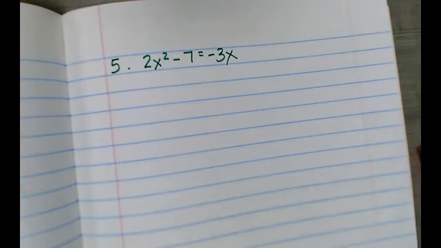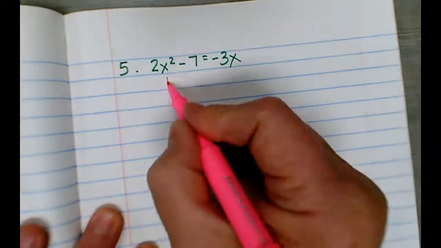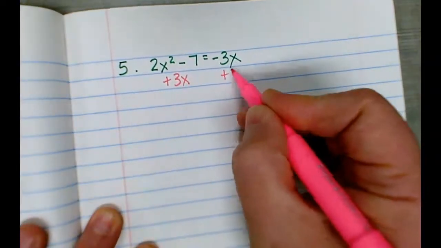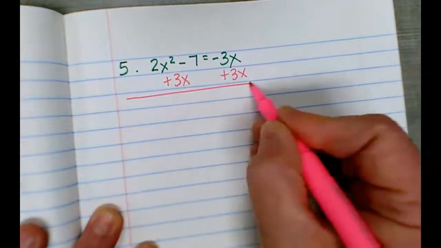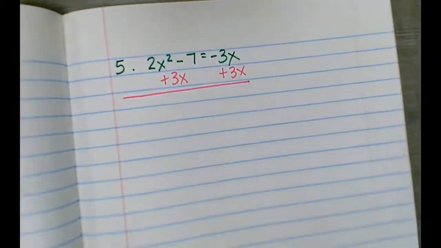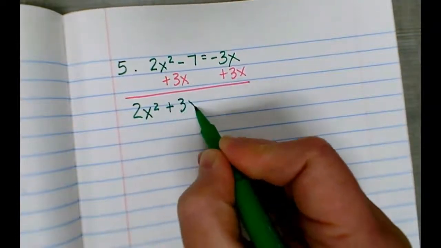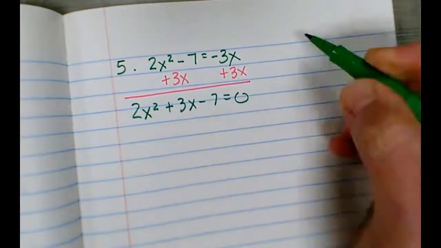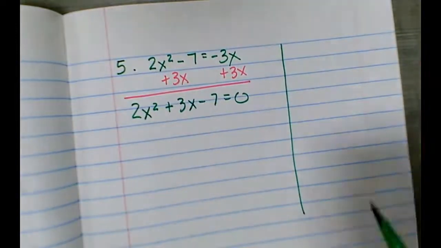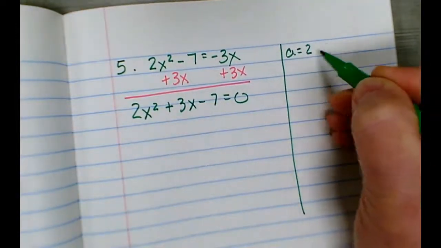What has to happen first? Has to be in standard form equal to 0. Then I'm going to figure out my discriminant.